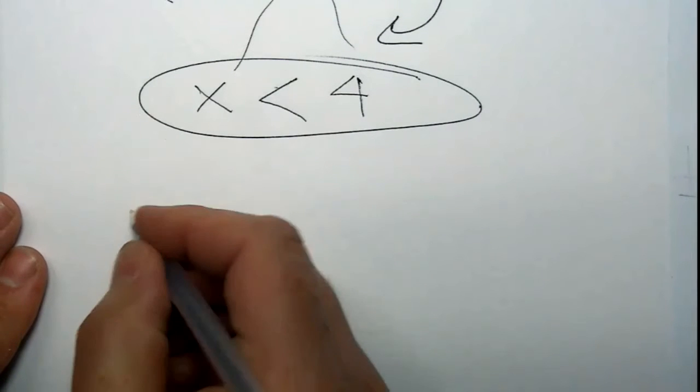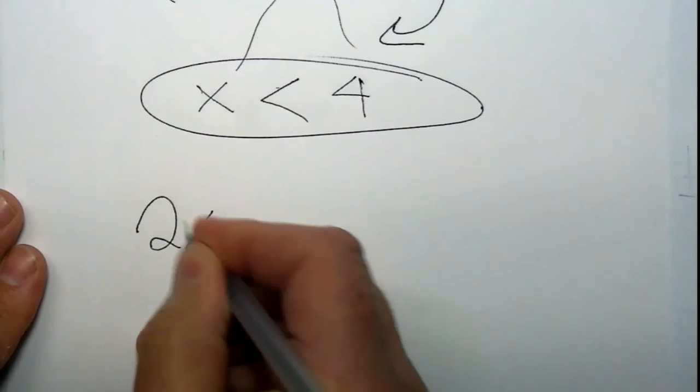Now, how do you solve a single inequality? Because sometimes your inequality will look like this.